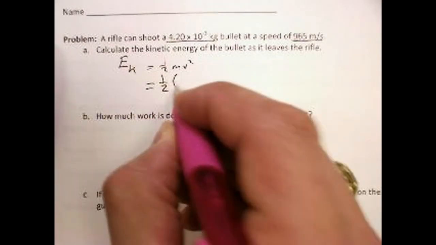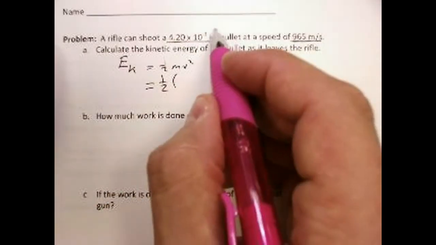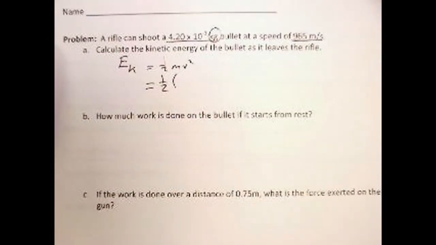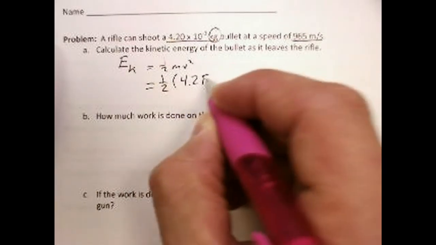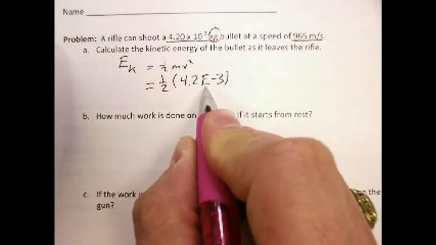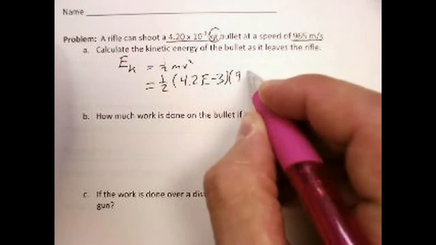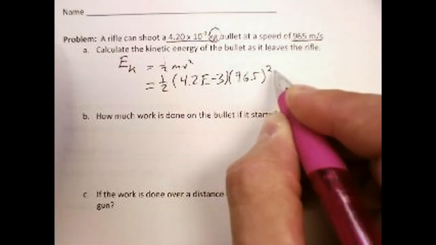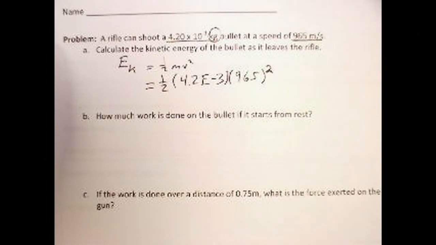Our mass is 4.2 times 10 to the negative third kilograms, and kilograms is correct. Remember that kilograms is the unit we have to have mass in. This is the notation for scientific notation that we use, since that's the way we enter it in our calculator. And the speed is 965 meters per second. Again, make sure that gets squared. By the way, this 965 is pretty outlandish for the speed of a bullet.